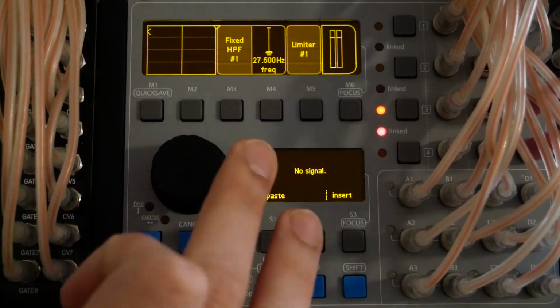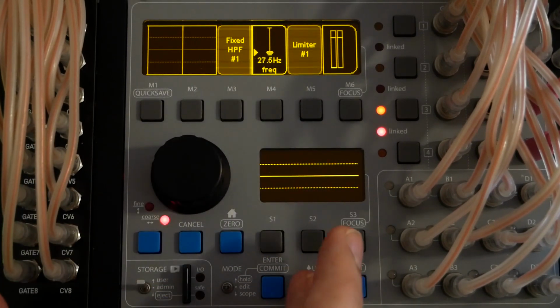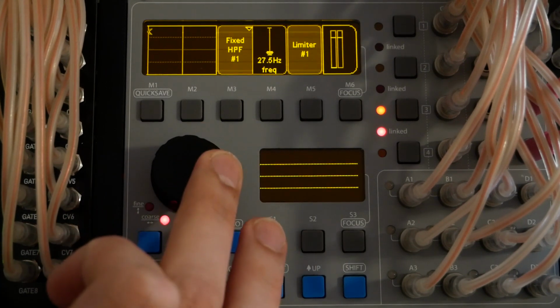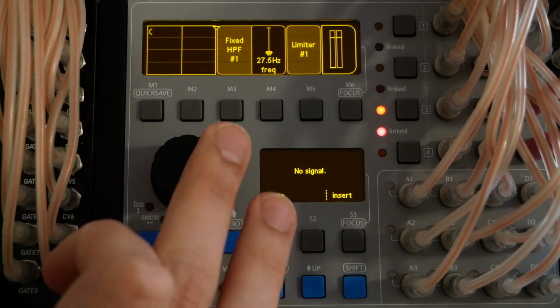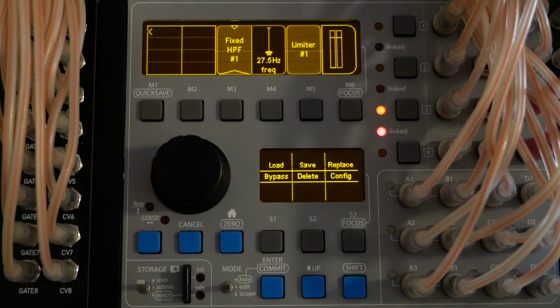And then I also got a fixed high-pass filter, and 27.5 is good, but that just blocks the DC, so any really slow-moving control voltages that may enter your control or your audio path will be filtered out by this high-pass filter, and that just gives you a little more headroom. DC can eat up a lot of volume in your audio output.